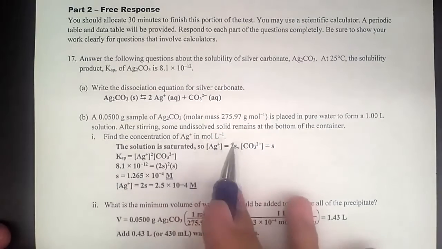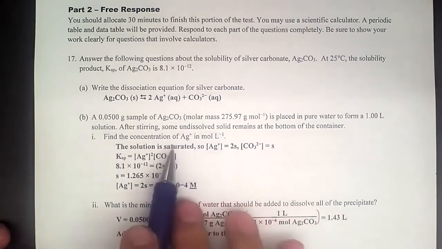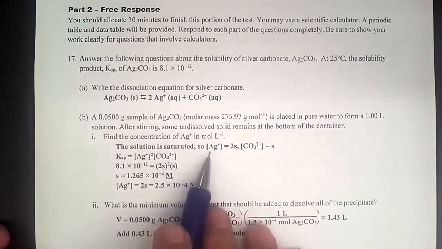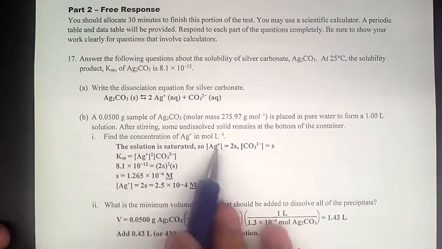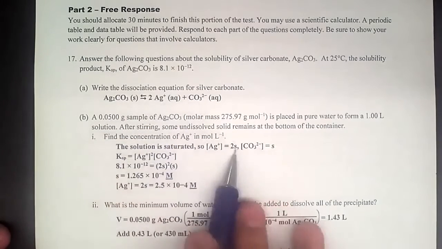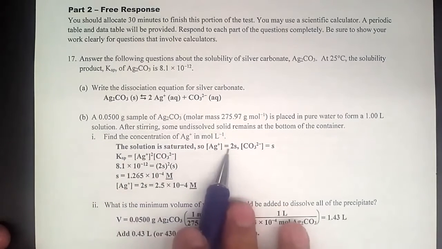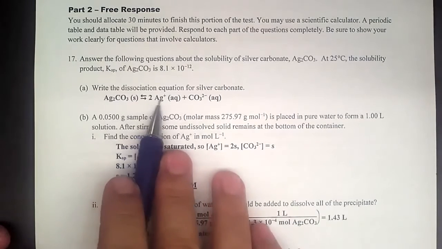If we dissolved as much as we can, and we know that they can't fit any more in because there's still solid remaining, we've dissolved as many ions as we can get. So when you dissolve this stuff, you get two of these and one of those. If we dissolve S of this, we get S and 2S. And of course, don't forget to take this value to the second power because of this. So this is double the quantity of that.